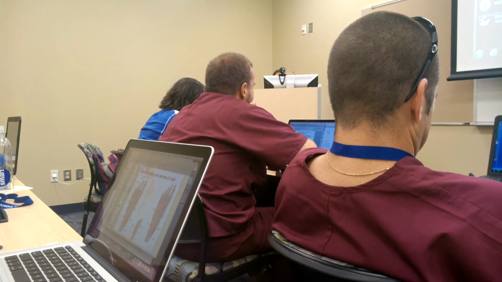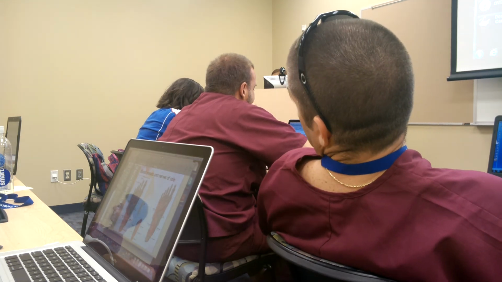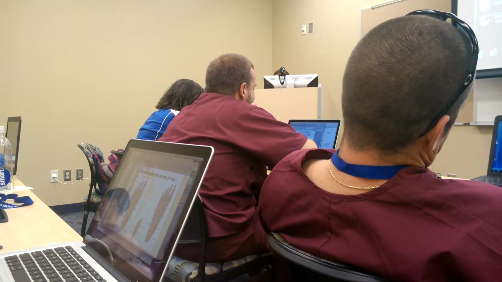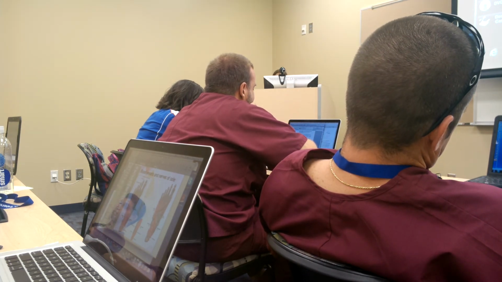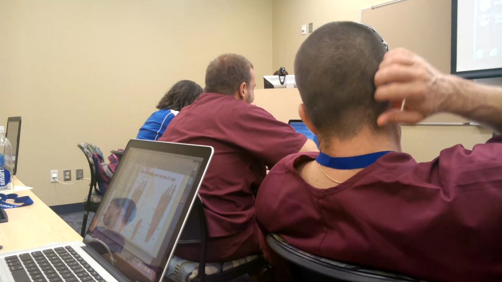The femoral is a continuation of external iliac. Popliteal is a continuation of femoral. Then the popliteal divides into an anterior and posterior tibial, right? That one's in front, one's in the back. Posterior tibial divides into lateral and medial plantar artery. So you know that order, okay?